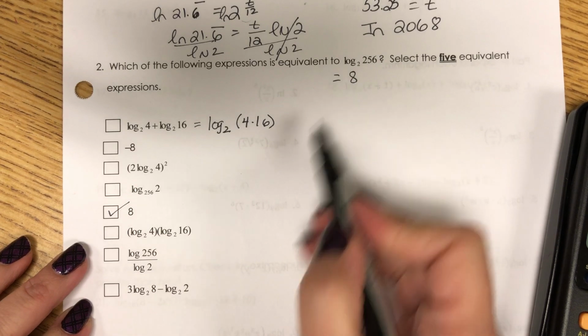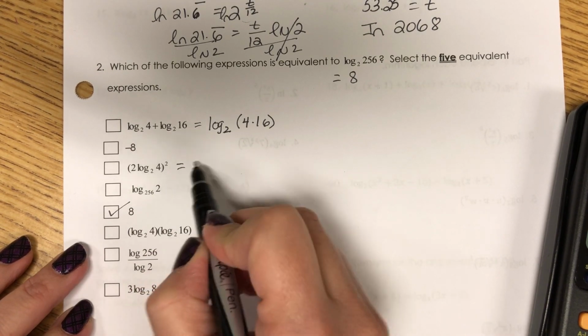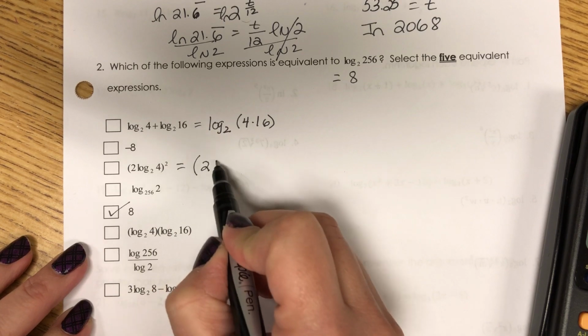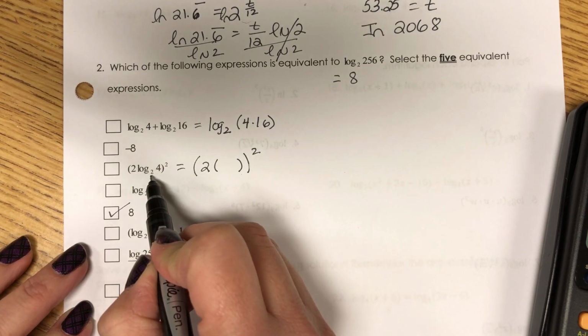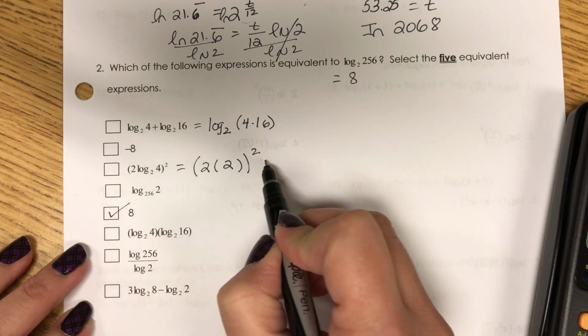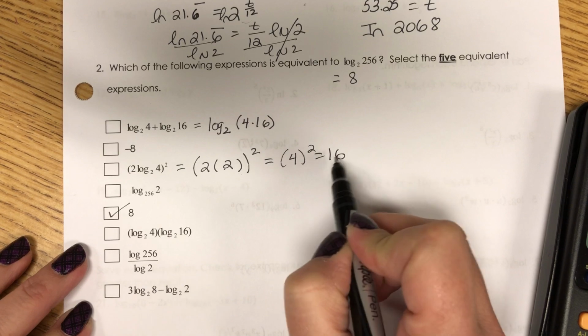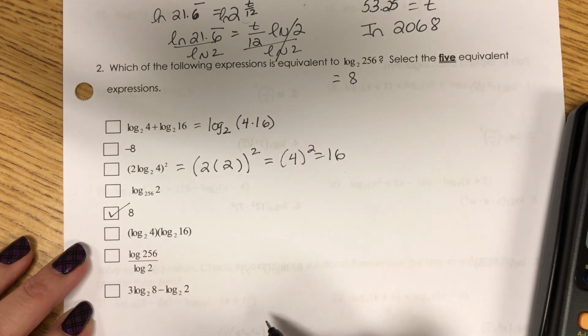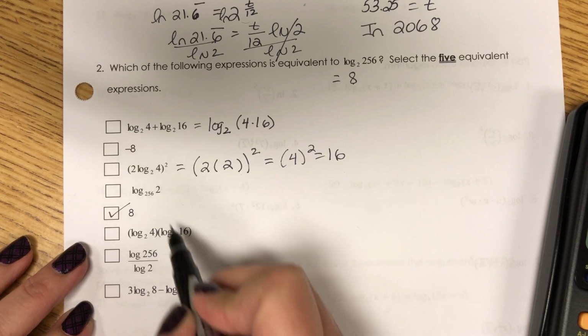We knew it's not 8. Let's calculate this. So this is 2 times the value squared. So this is saying 2 to what power is 4? 2 times 2, this is 4 squared, it's 16. Nope, that's not 8. That is definitely not the same.